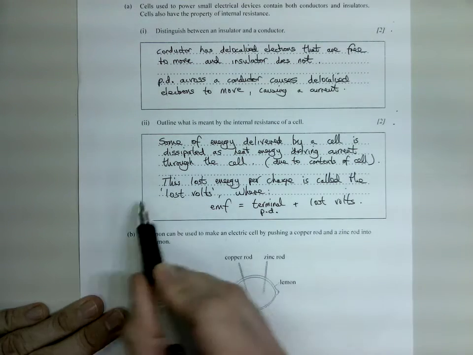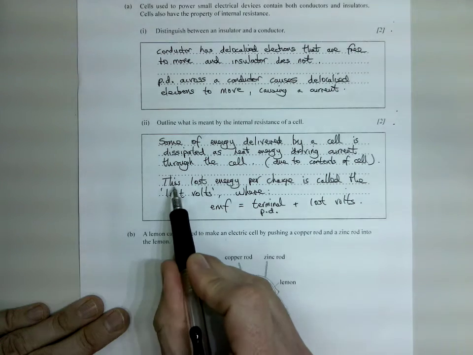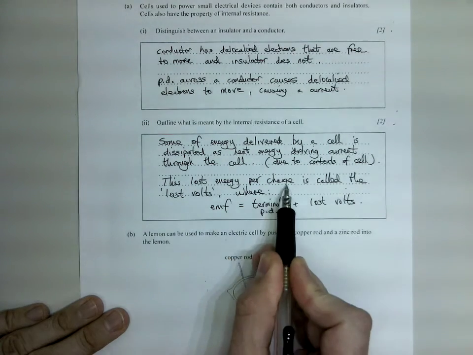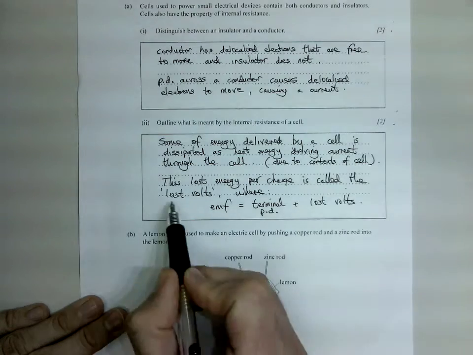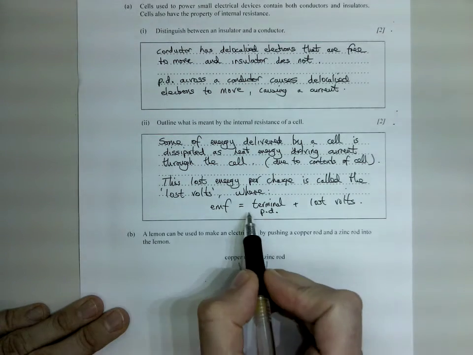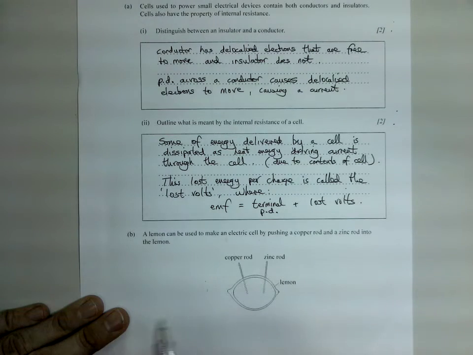The second one then is how this fits in with EMF and terminal PD. So something along these lines. This lost energy per charge, which is just voltage, is called the loss volts, where the EMF of the cell equals the terminal PD plus the loss volts occurring inside the cell. So that's the first part of the question.